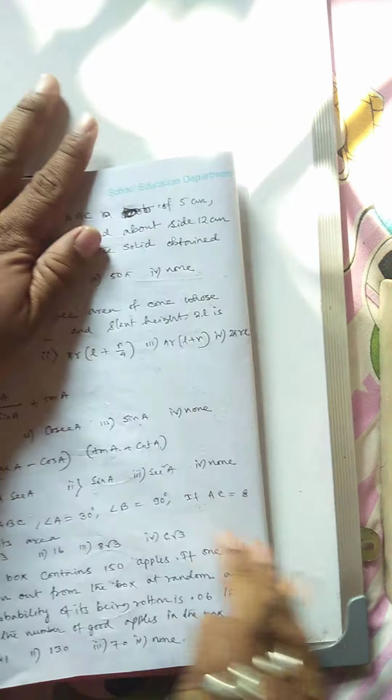This type of question is very important, that a right angle triangle is revolved about its hypotenuse or its base, and this type of question may come in your upcoming examination. Then the question is, the total surface area of a cone whose radius is r by 2 and slant height is 2l.